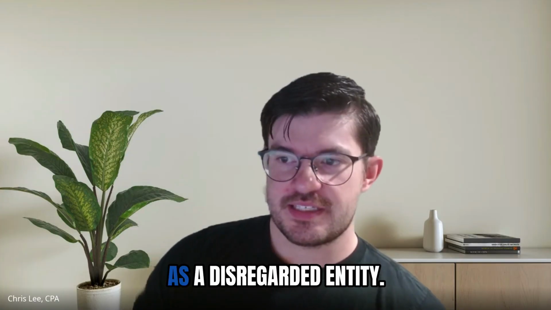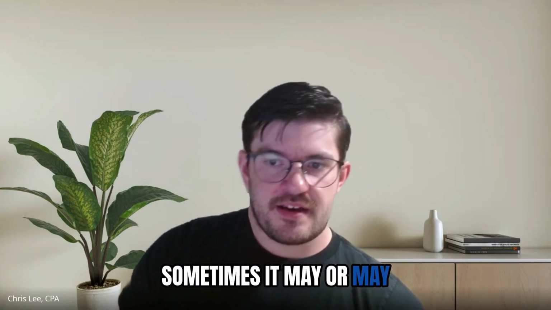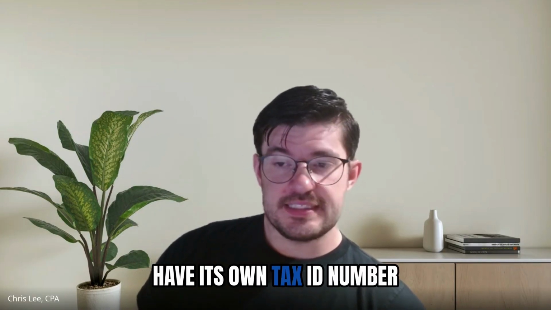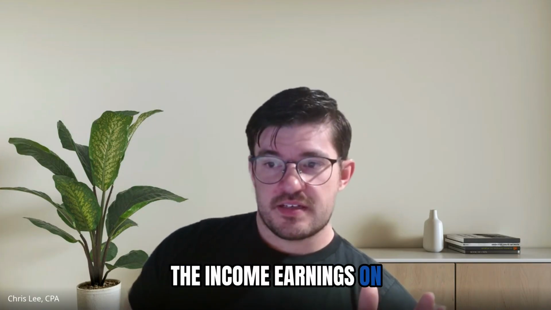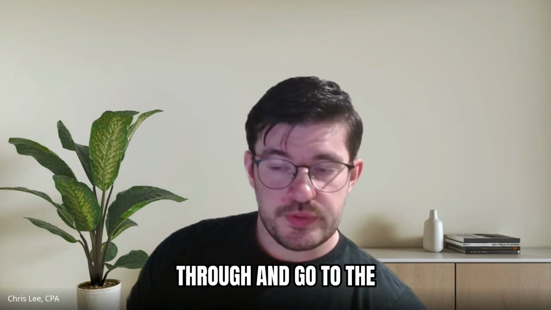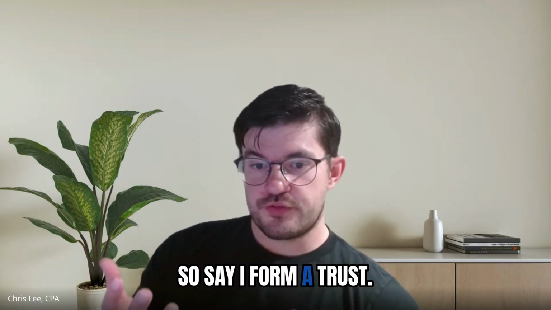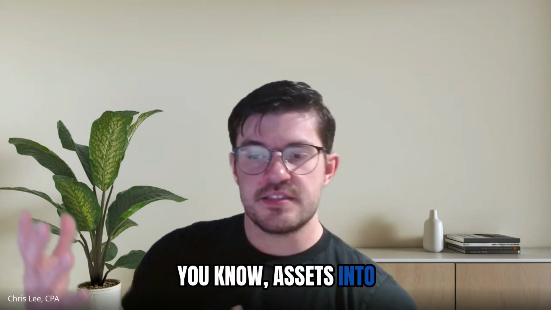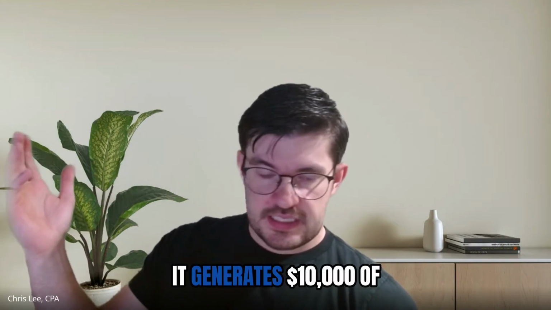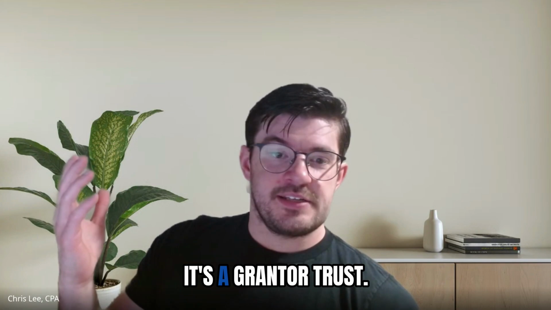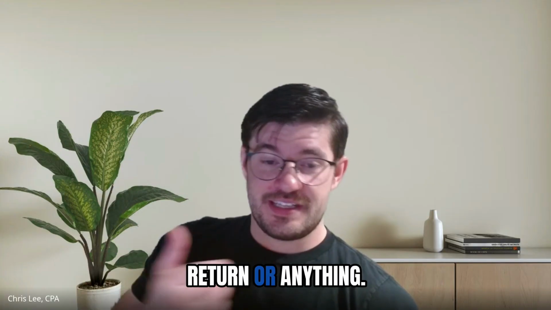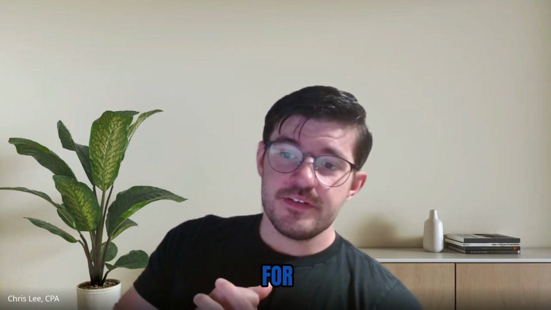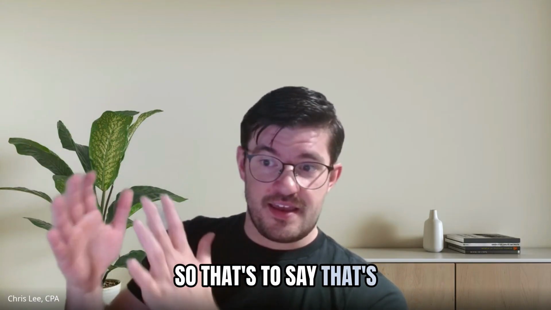So from a tax perspective, again, this is to say it's basically treated as a disregarded entity. Sometimes it may or may not have its own tax identification number. But even if it did have its own tax ID number, the income earnings on the trust assets are all going to pass through and go to the grantor. So say I form a trust, it's a grantor trust. Maybe I put a certain amount of portfolio assets into that trust. It generates $10,000 of capital gains for the year. It's a grantor trust. Nothing happens. It doesn't file a tax return or anything. I just include that on my own personal tax return. That's how a grantor trust is going to work.